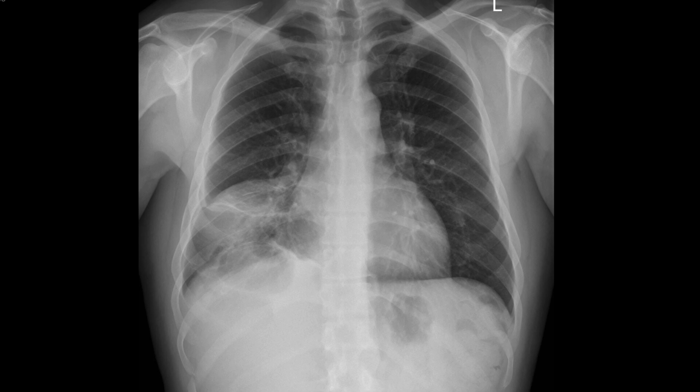This is a chest X-ray of an adult male patient who presents to the emergency department with a history of fevers and chest discomfort. Taking a moment to review, we can see that there is an abnormality on the right side of the patient's hemithorax. In the right lower zone, there is an opacity which is well defined superiorly, ill-defined laterally, and ill-defined inferiorly.